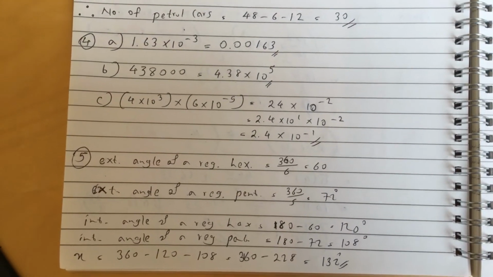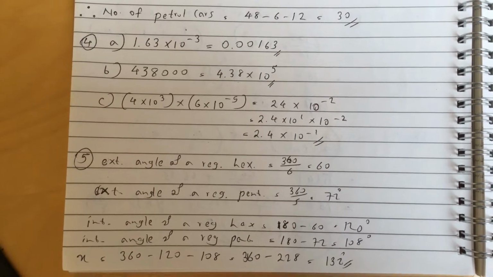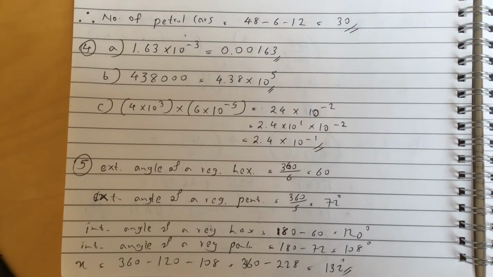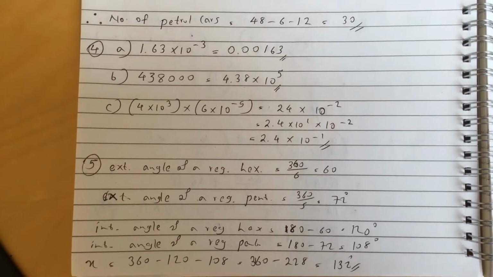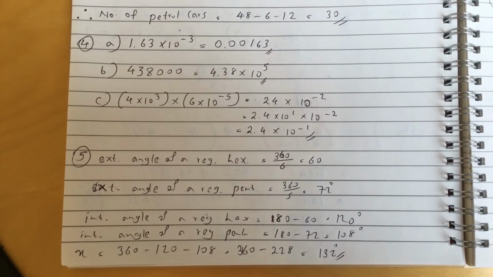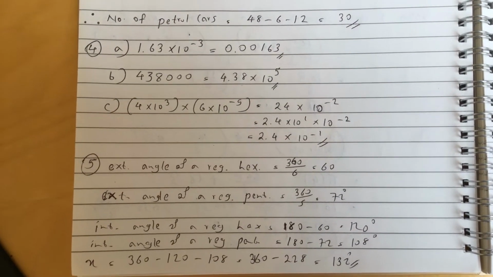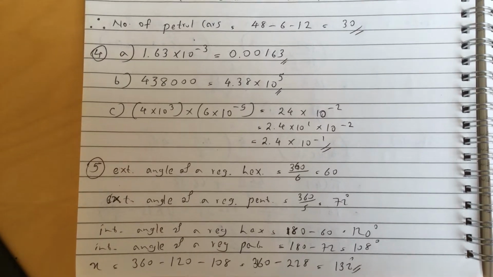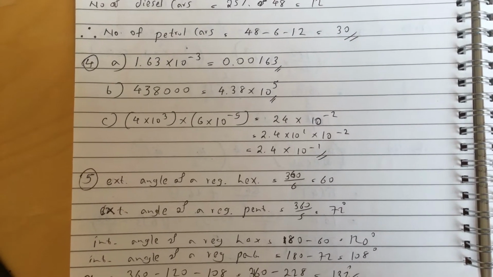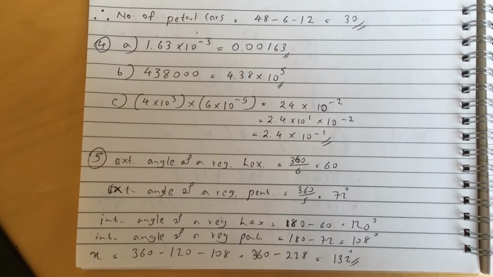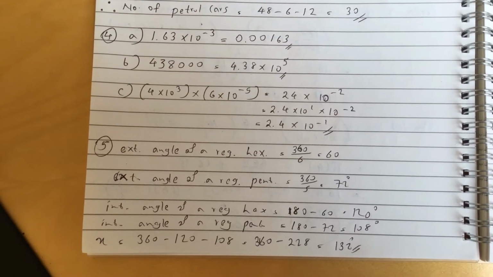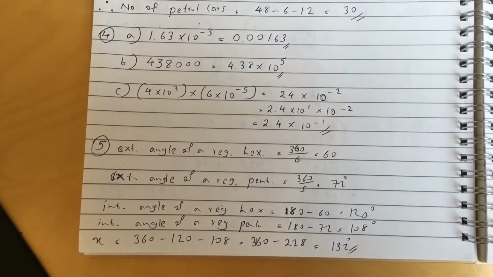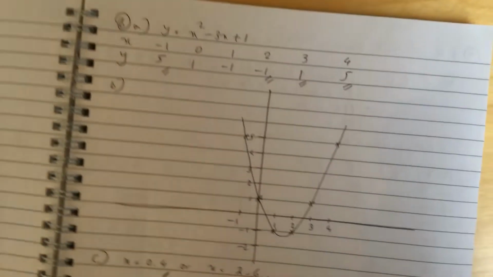Okay, so the exterior angle for a regular hexagon is 360 divided by 6, which is 60. And exterior angle for a regular pentagon is 360 by 5, which is 72. So interior angle of a regular hexagon is 180 minus 60, which is 120. And interior angle of a regular pentagon is 180 minus 72, which is 108. So x is 360 take away 120 take away 108, which is 132.